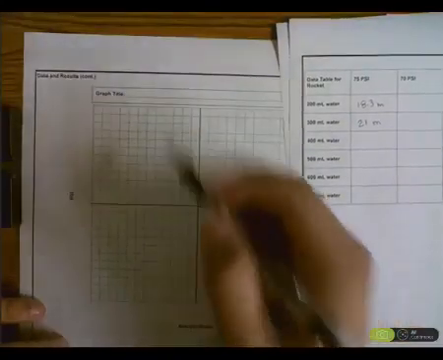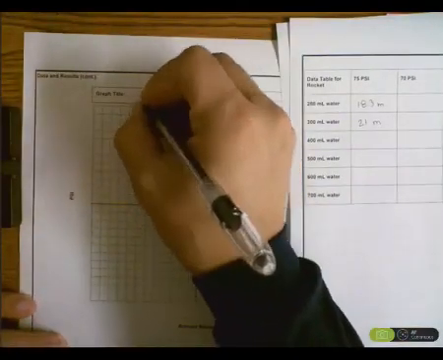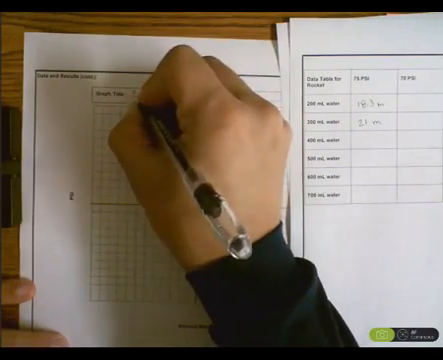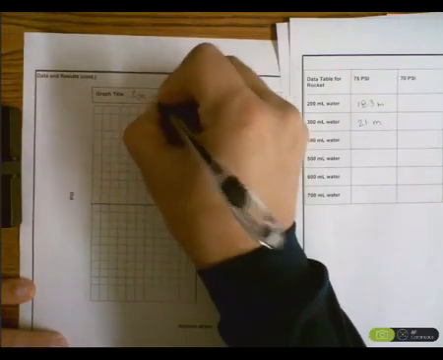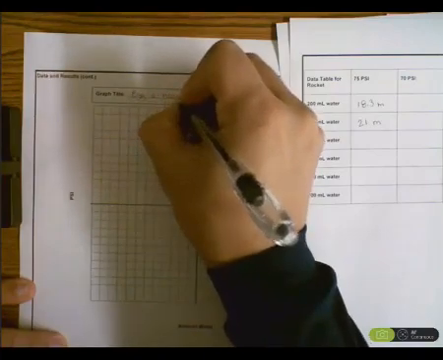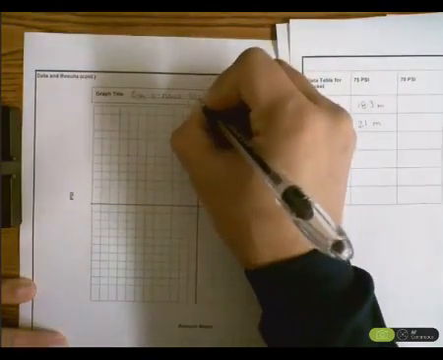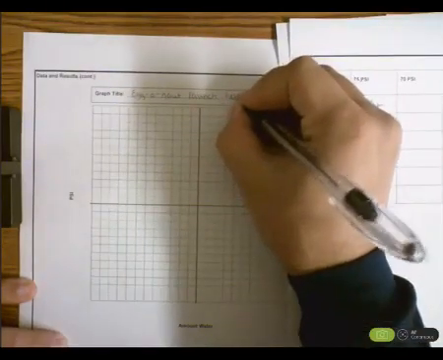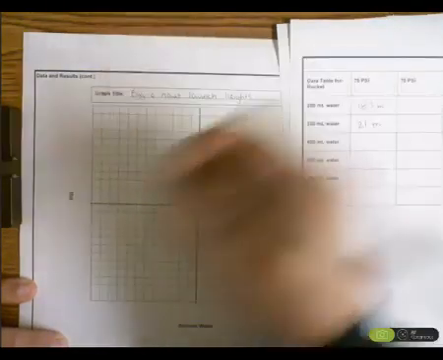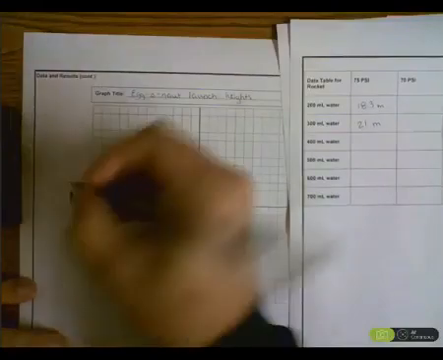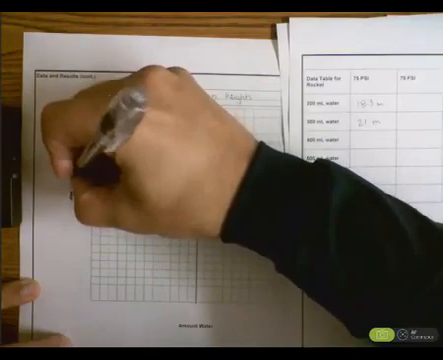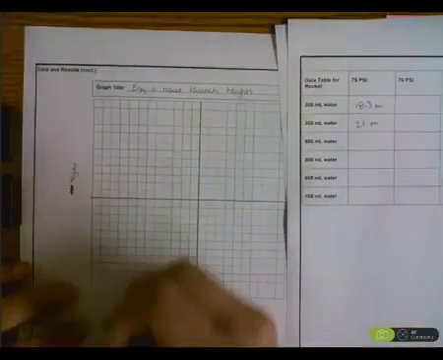I'm going to take this information and put it inside of my graph. So my graph title is Eggonaut Launch Heights. This right here should be height. And I'm going to create my graph.